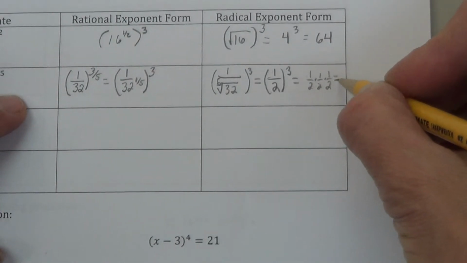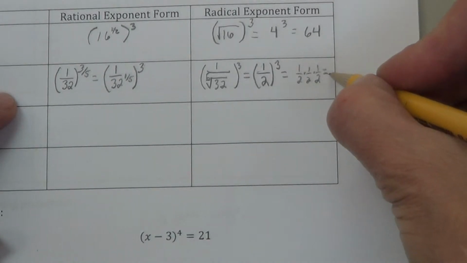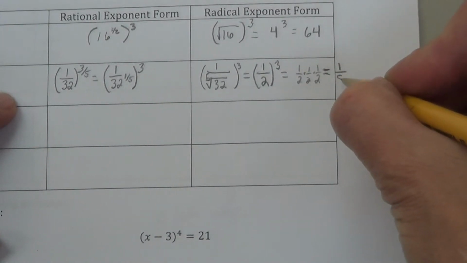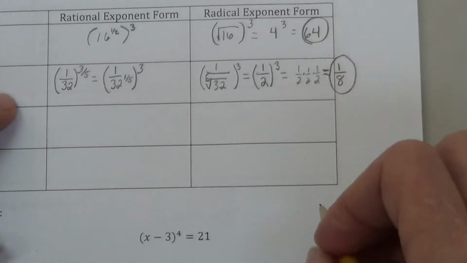I only wrote that out there because I know fractions sometimes, or at least used to, cause you guys to really have to see the problem. So that equals 1/8. Circle our answers over here.